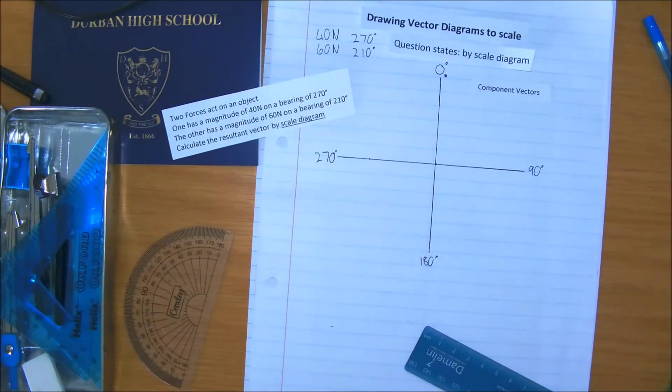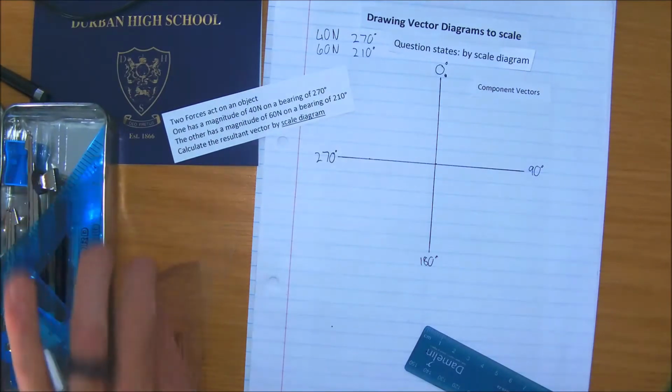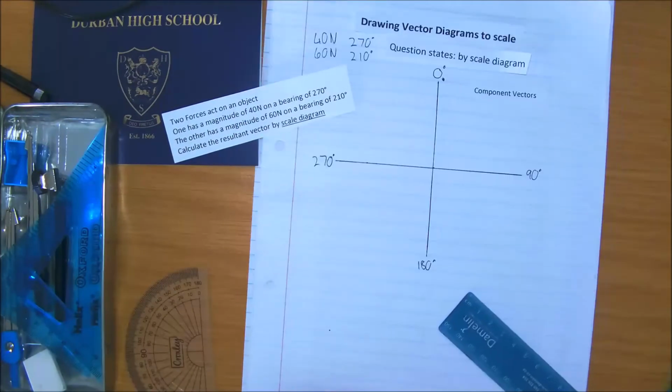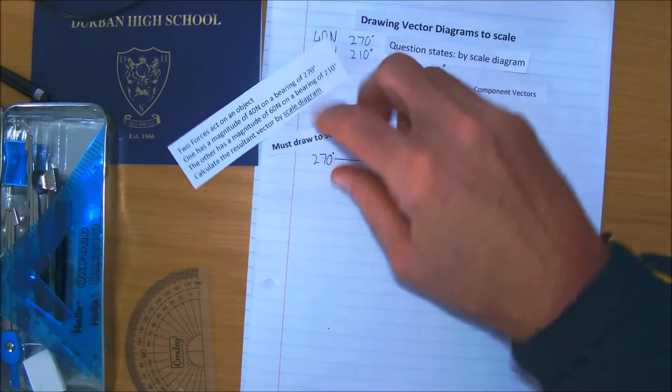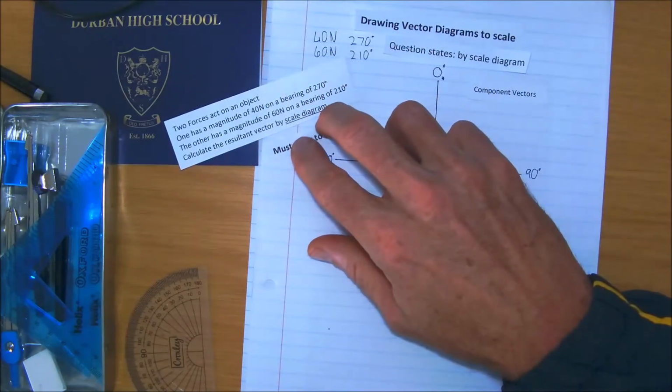So let's just determine what these component vectors are. The first one is 40 newtons on a bearing of 270 degrees. Now please understand that when you are drawing a vector scale diagram, you must draw to scale, okay?